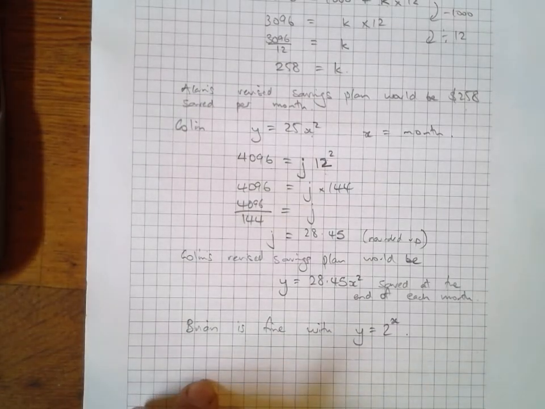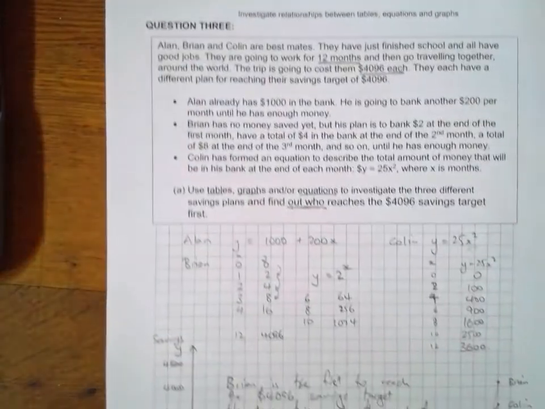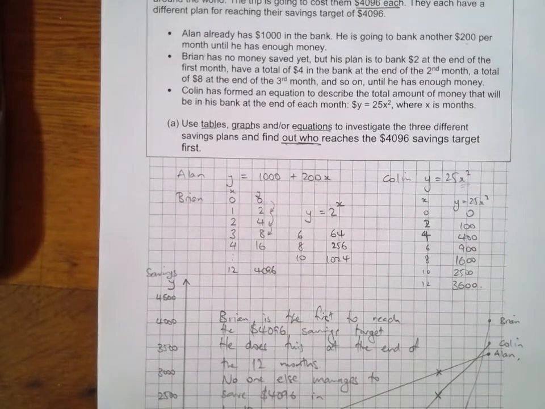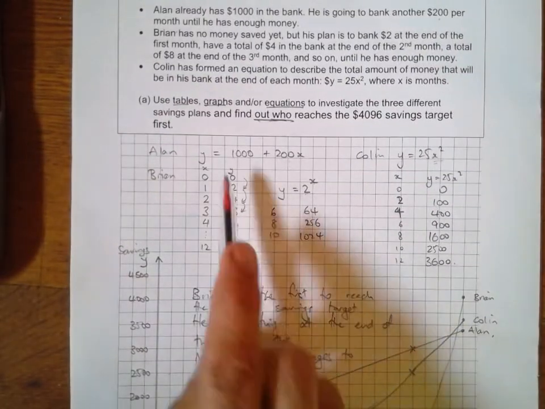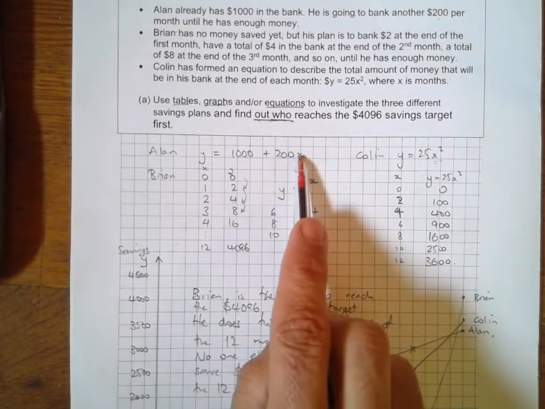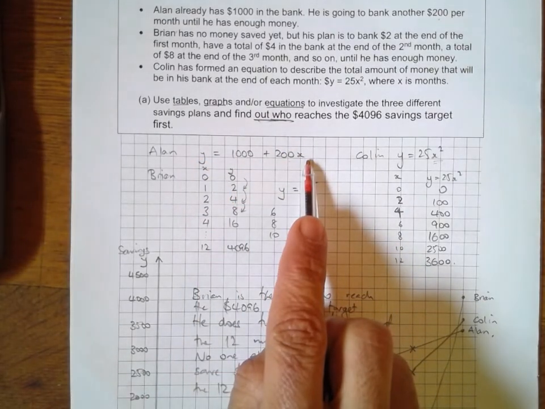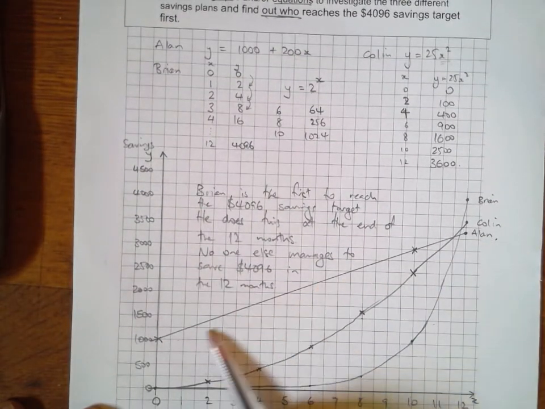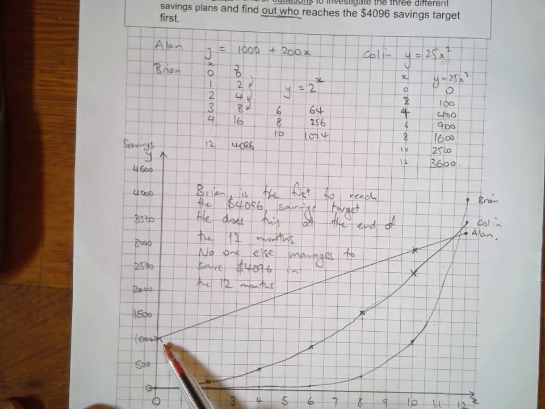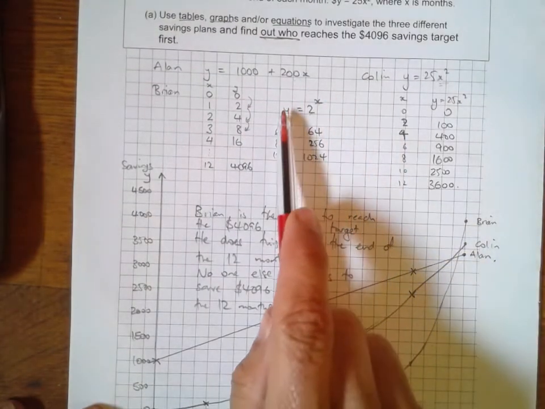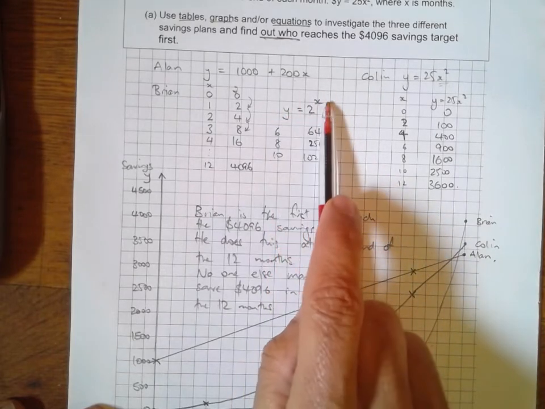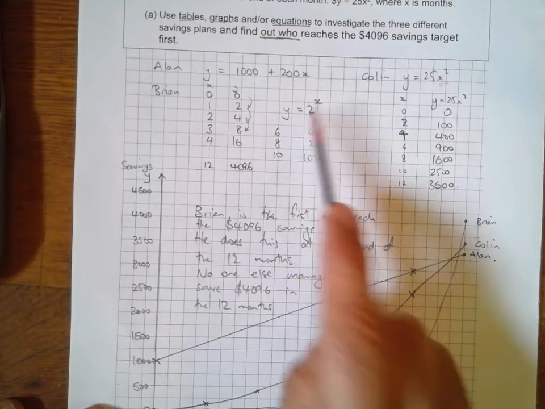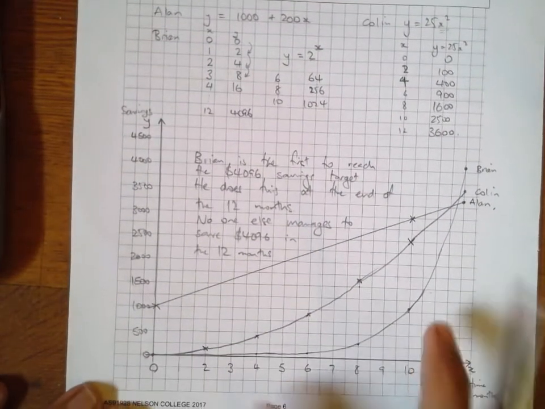So let's have a look at how this question 3 would have been marked. In question 3, there's lots of opportunities for little U marks here. Writing an equation for Alan's savings, that alone would get you a U mark. Or drawing Alan's savings plan on a graph, that would get you a U mark. Forming the equation for Brian's, so realizing or working out that y equals 2 to the x, and this doubling each time told me that it was an exponential with a base of 2. Or drawing the graph of Brian's.